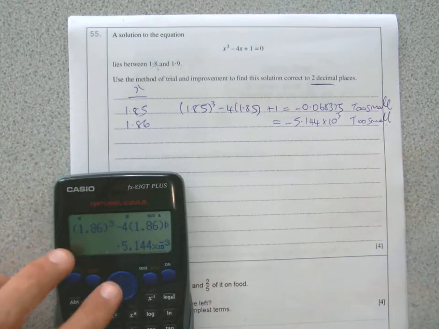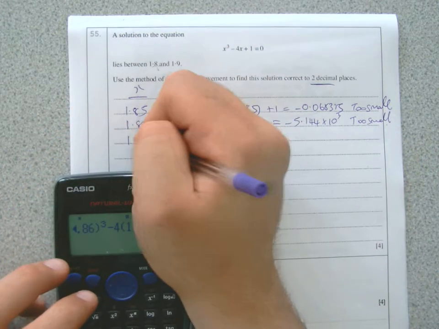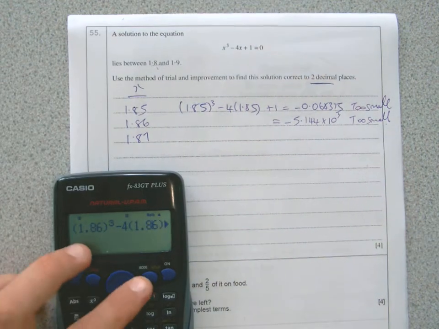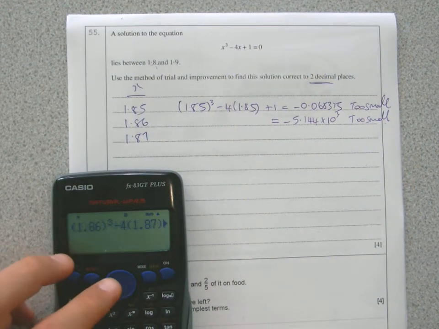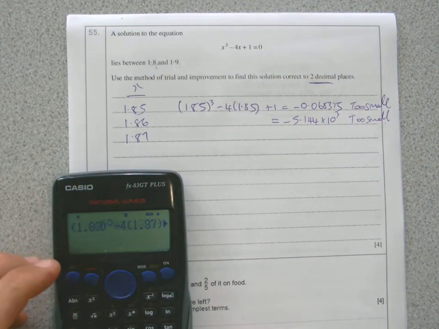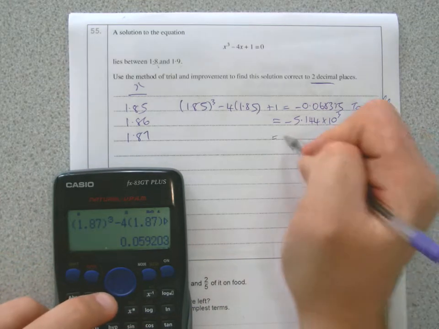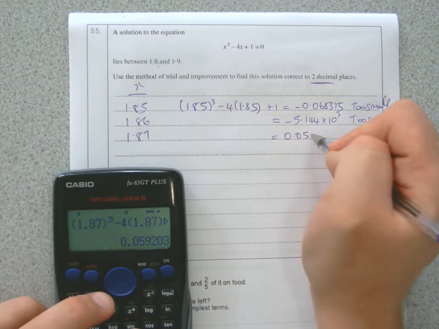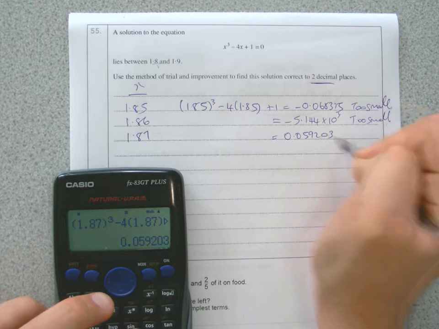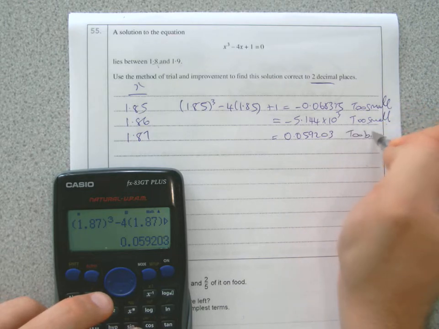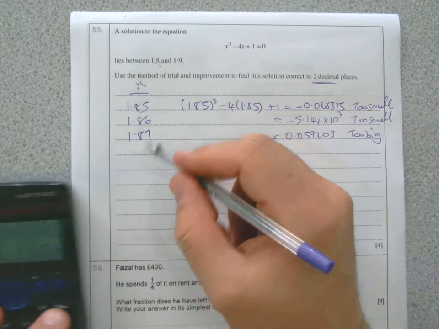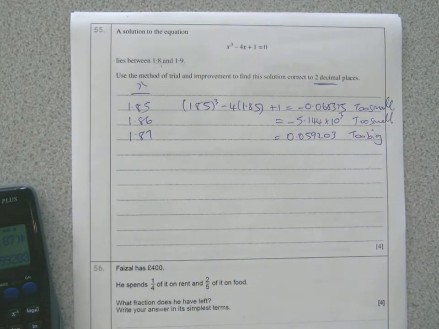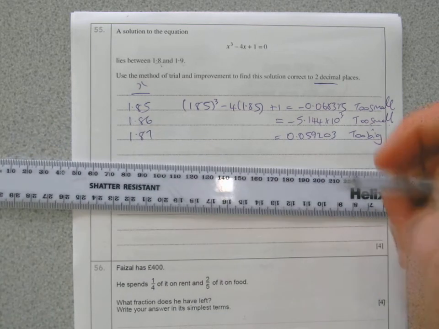Okay, so then go back. We'll try 1.87. And you get, this time, I mean, these are really small numbers, but this time, look, you'll see it's positive, isn't it? The answer is too big. So 1.86 is too small, 1.87 is too big. So the two decimal places is going to be one of these, isn't it? It's going to be one of them. So we either round up or we round down. It's going to be 1.86 or 1.87.